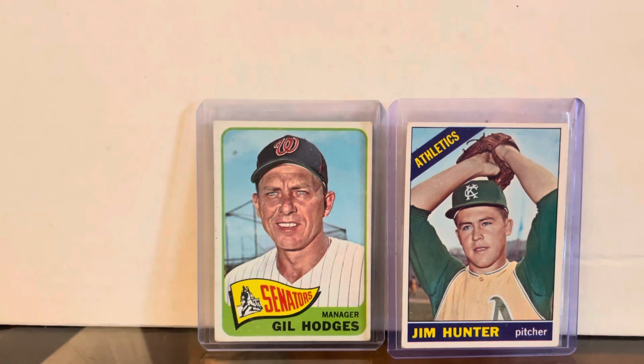I love seeing cards of guys like Catfish Hunter. I had Catfish Hunter cards as a kid from the late 70s, and I remember guys like that as an older player. So it's really fun getting cards from the 60s of Catfish Hunter and Gaylord Perry and Carl Yastrzemski, the guys that were old time, close to retiring when I was a kid.